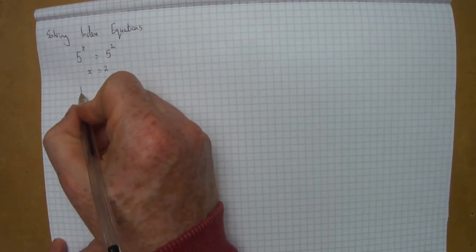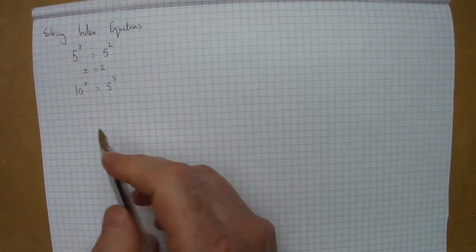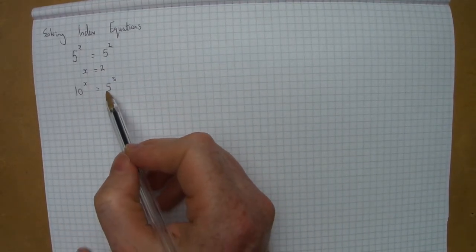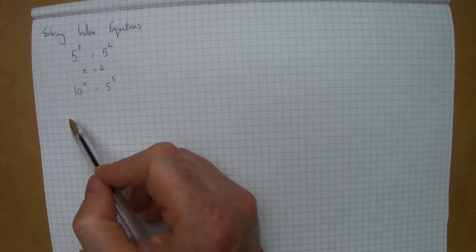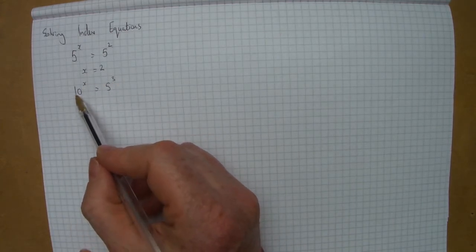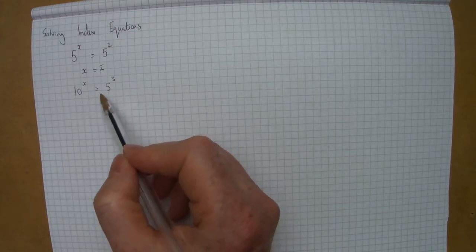But if we had 10 to the power of x is equal to 5 to the power of 3, because 10 and 5 are not the same base, we can't simply say that x is equal to 3. We would have to try and manipulate the 10 into a power of 5, which in this case can't be done.